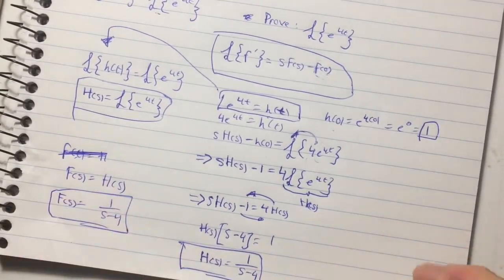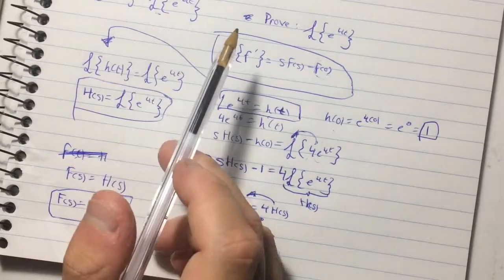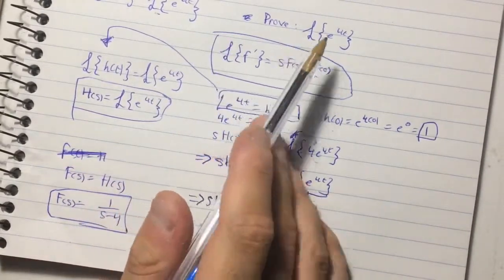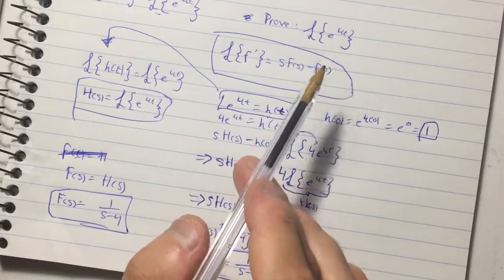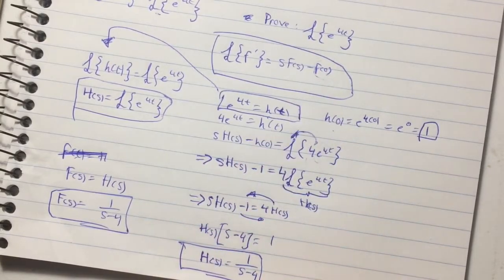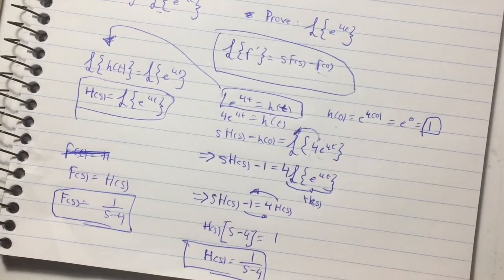So in future videos, I'm going to do obviously way more complicated examples, but this is fun. I think it's so cool that you're able to prove a Laplace transform without using the definition, but using the derivatives instead. That's pretty cool. That's really cool.